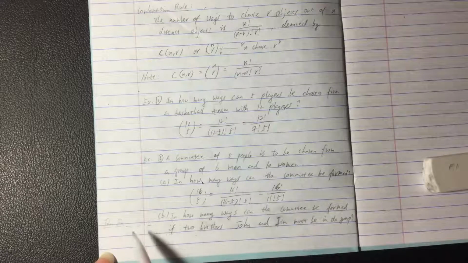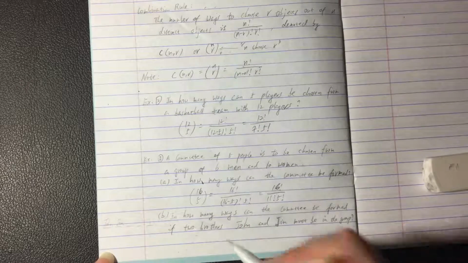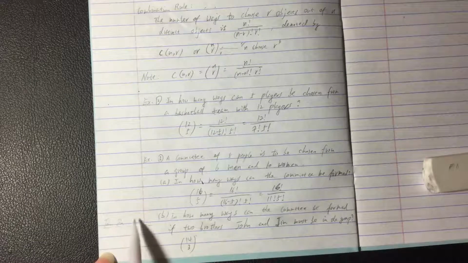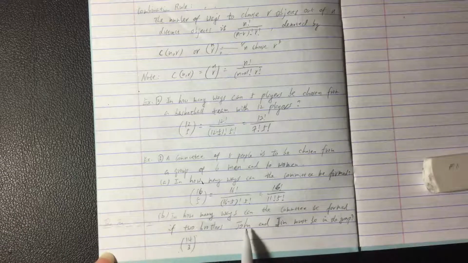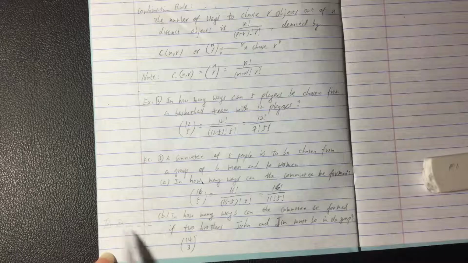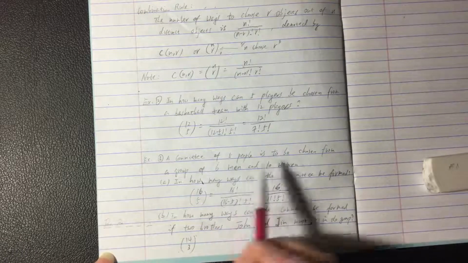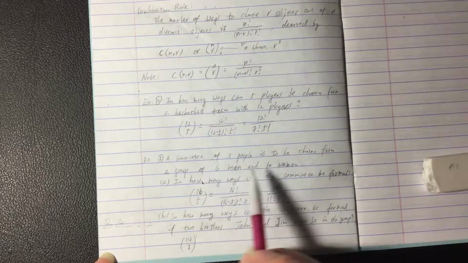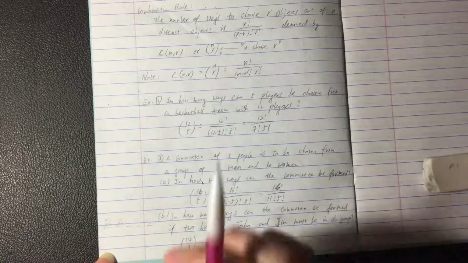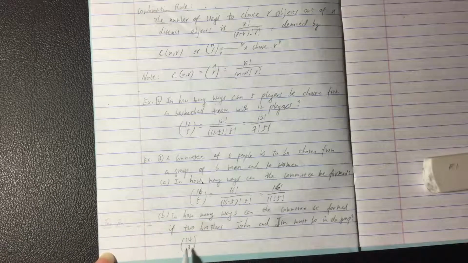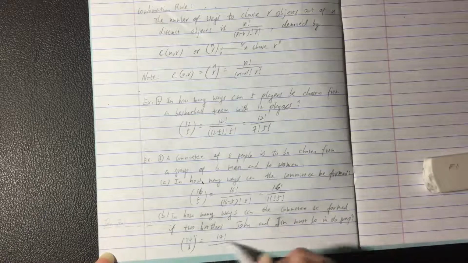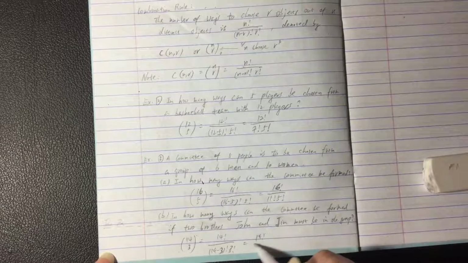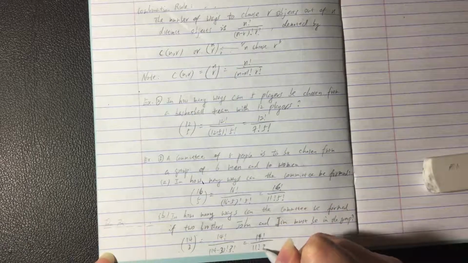We need to choose 3 more people out of 14, so we use 14 choose 3, which is 14 factorial over 14 minus 3 factorial times 3 factorial, which is 14 factorial over 11 factorial times 3 factorial.